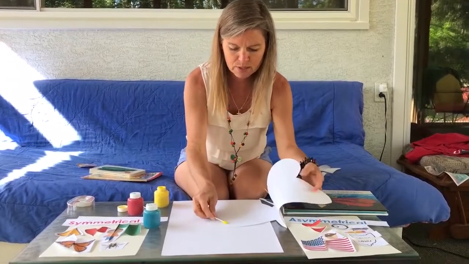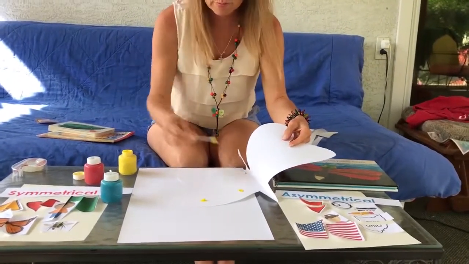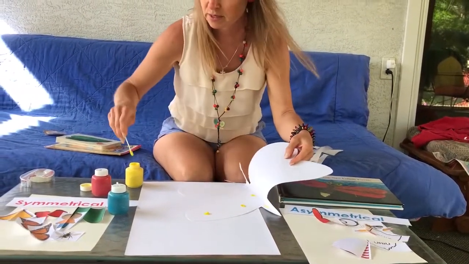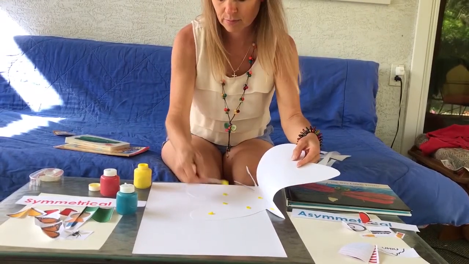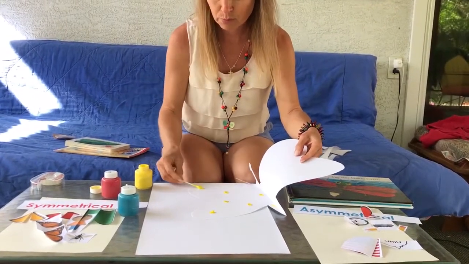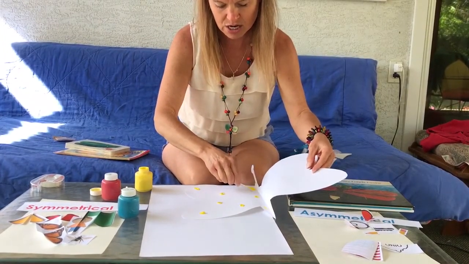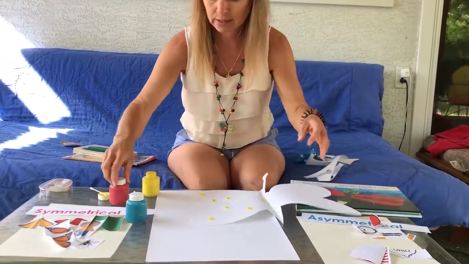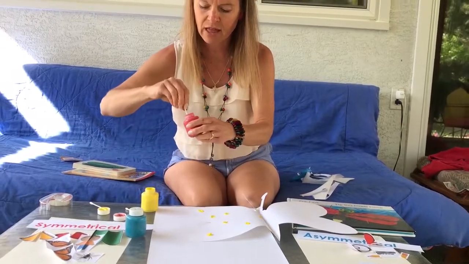All right, I'm going to put some spots over here. Oops. I'm using primary colors. Primary colors are yellow, red, and blue. And I'm just painting on half of the butterfly.